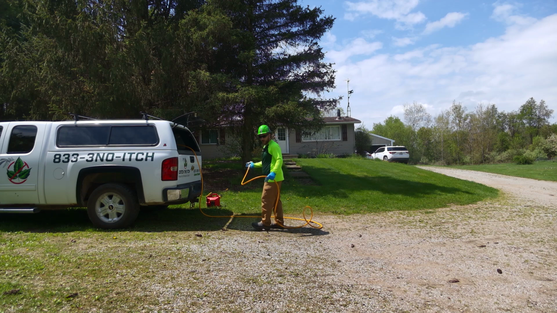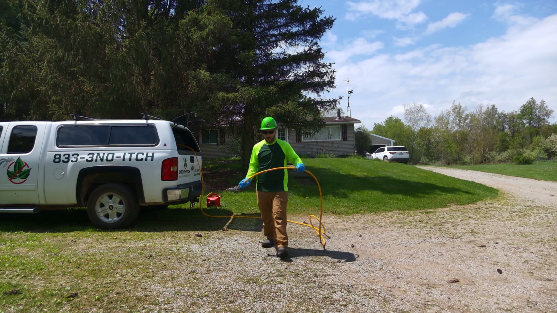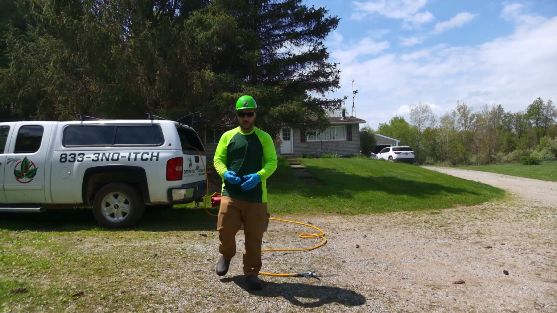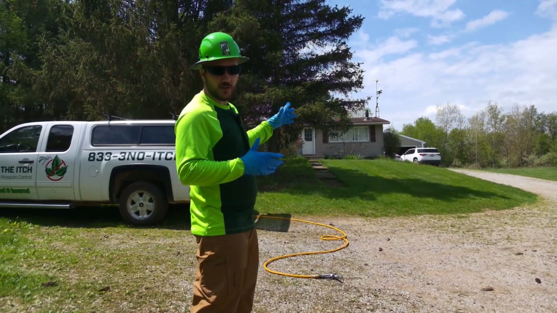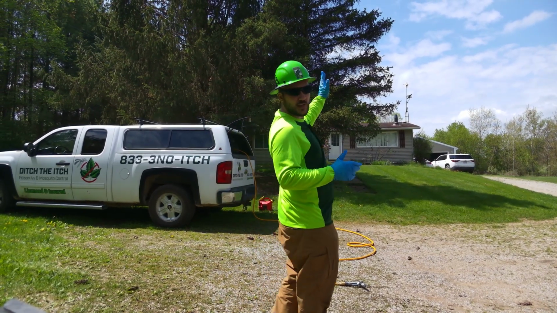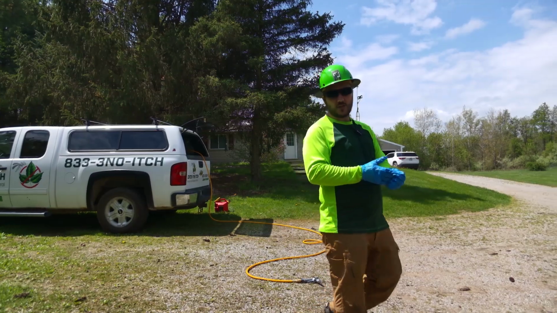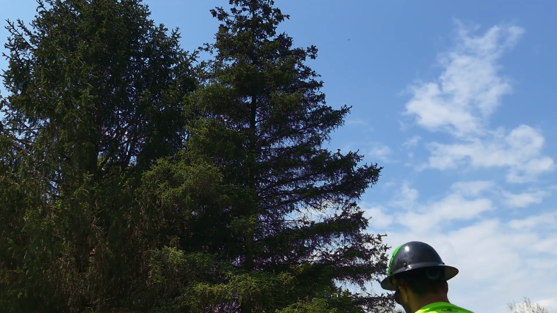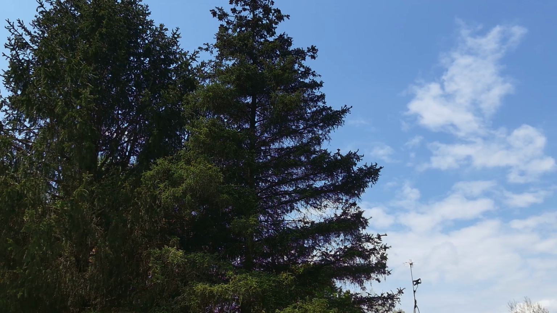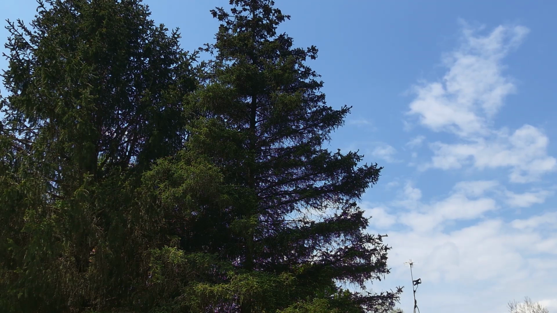You get really good coverage with pressures like this. Basically, you're getting really good coverage with high pressure, but you're also having an extreme potential for drift. So watch the cloud as it occurs, right? You can't really see me too well, but you're going to be able to see this cloud.